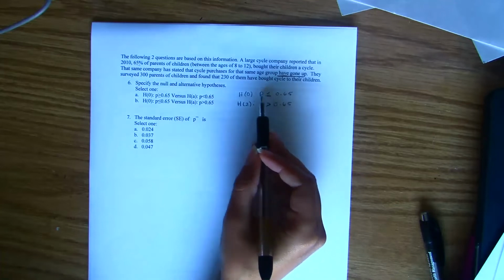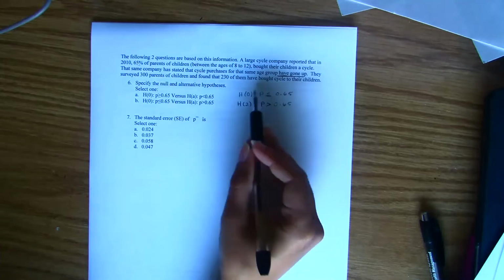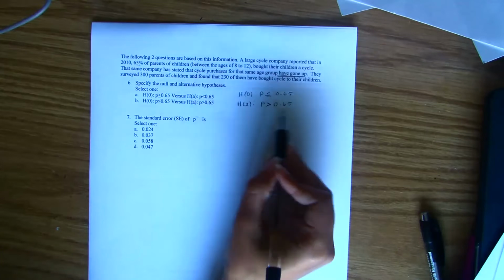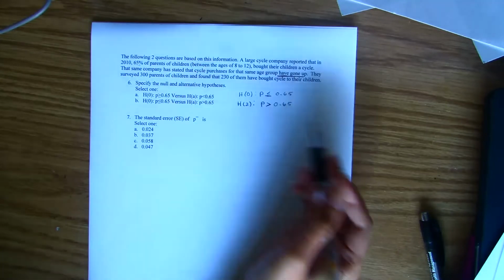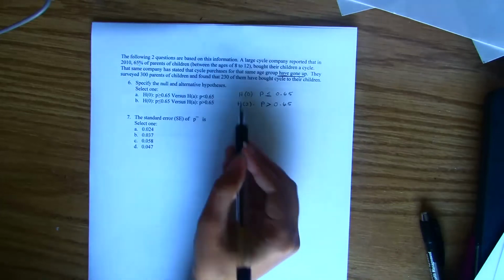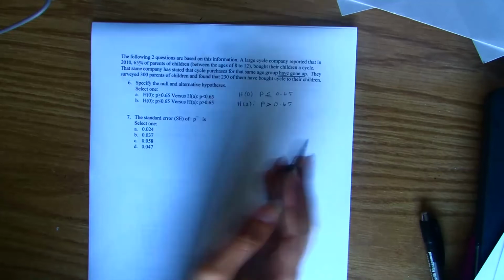Whether it's equals, less than or equal, or greater than or equal, this will always have an equals in it. The alternative never has an equals in it. Okay, but now we can determine what the answer is just based on this. So which one does this match with? B, right? So there we go.